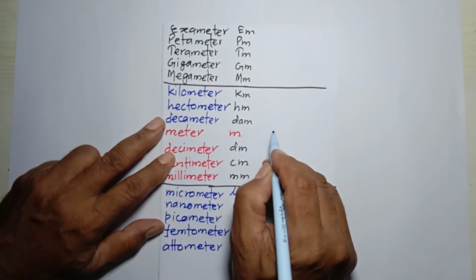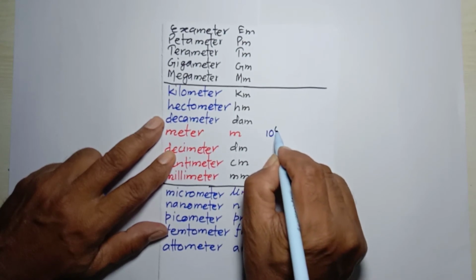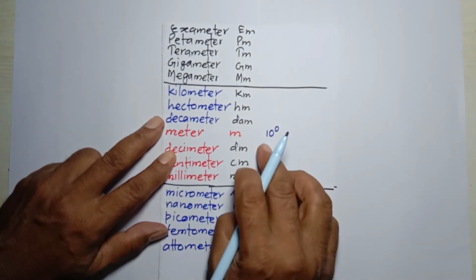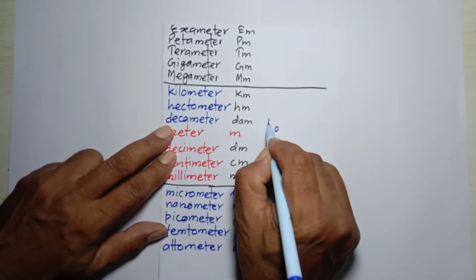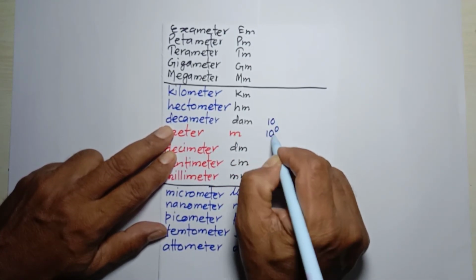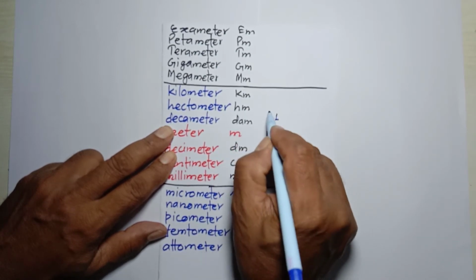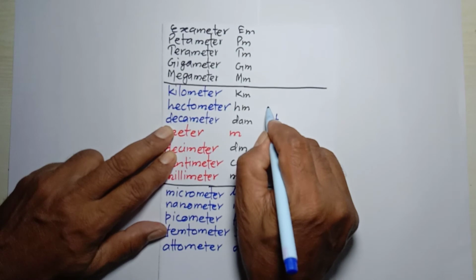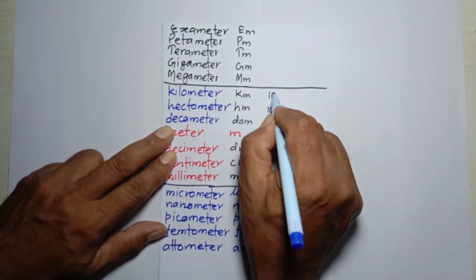Now if we start from the middle again, this meter, if taken as 1, means power of 10 is 10 to the power 0. Then the decameter is 10 times greater than this, 10 to the power 1. Hectometer is 10 times more, 10 to the power 2, and this is 10 times more, 10 to the power 3.